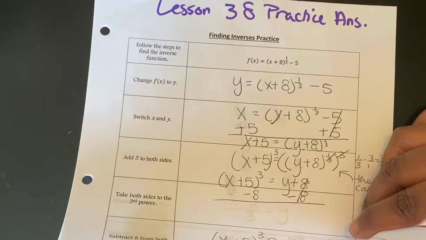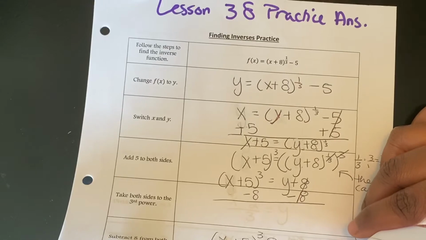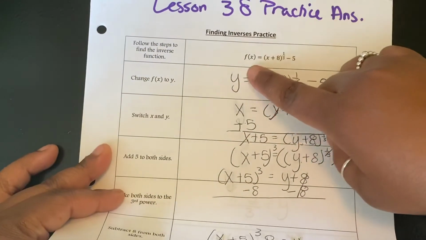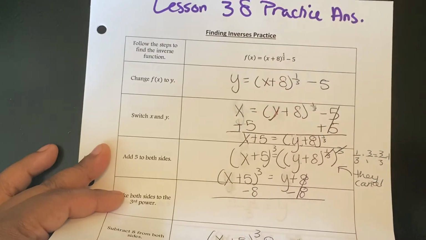We're going to start this lesson with the Lesson 38 practice answers. So in Lesson 38, we talked about finding or solving for the inverse of a function. So we had the function f of x equals (x plus 8) raised to the power of 1/3 minus 5.